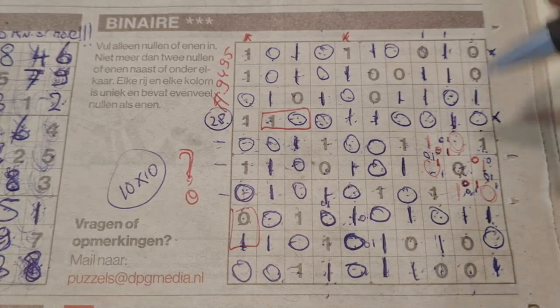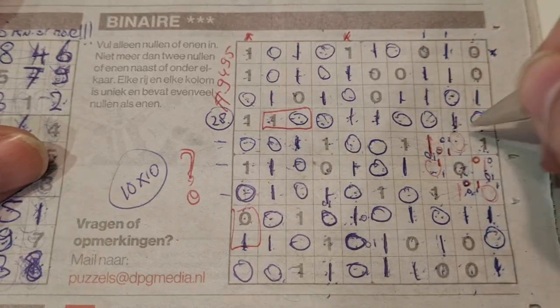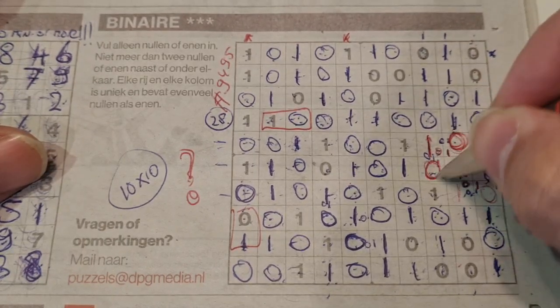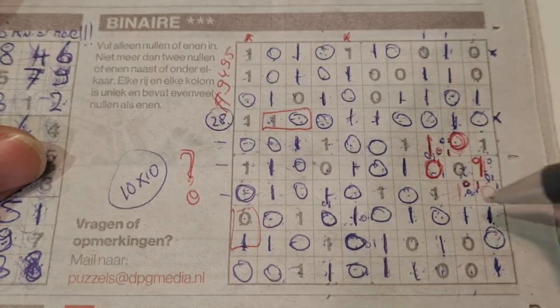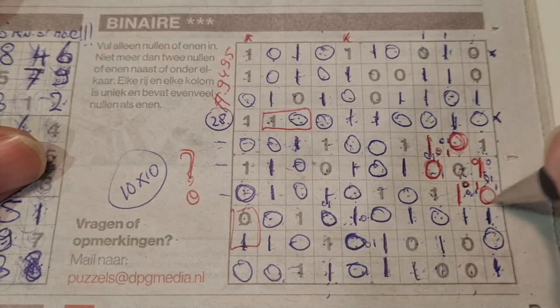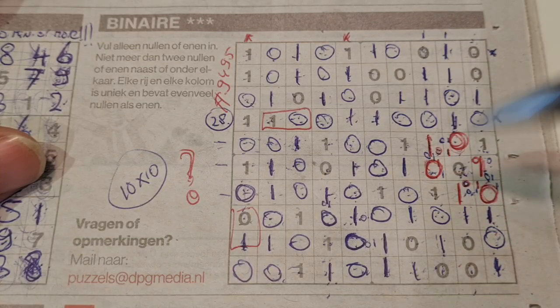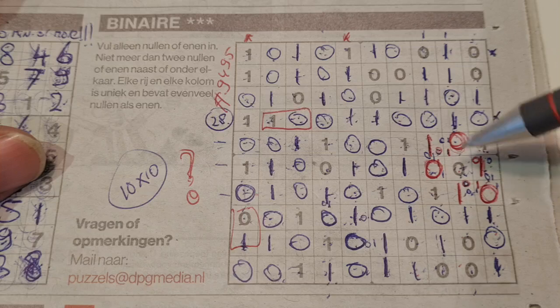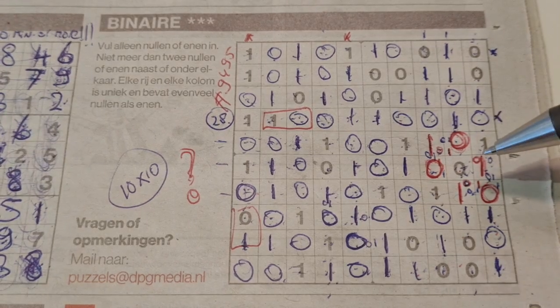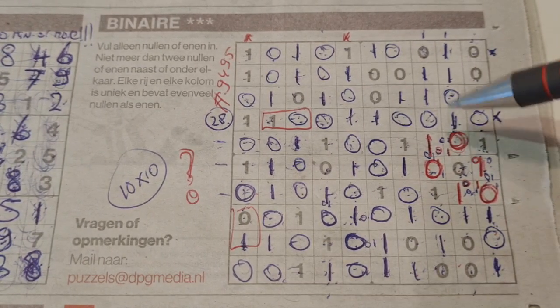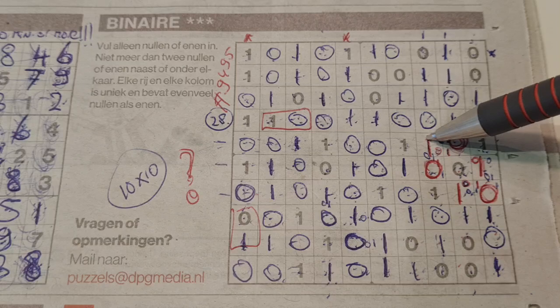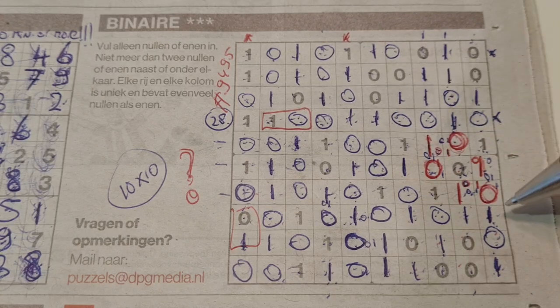Yeah, let me put the 1 here, the 0 here, the 0 here, and the 1 here, and here the 1, and this should be an 0. Is this correct? Please leave a comment, because the time is ticking. 1, 2, 3, 4, 5.